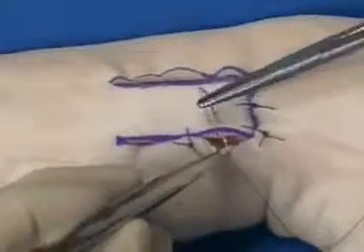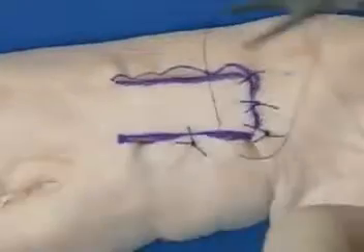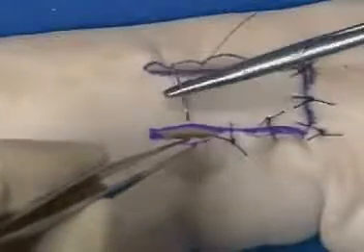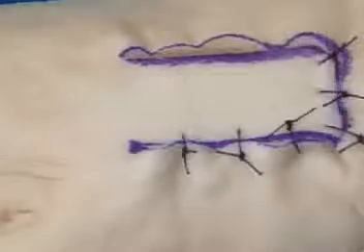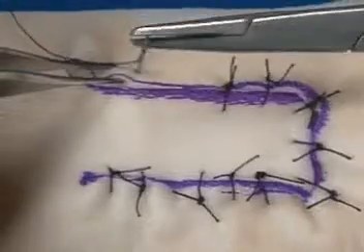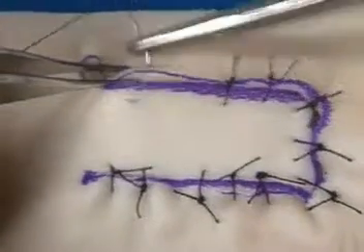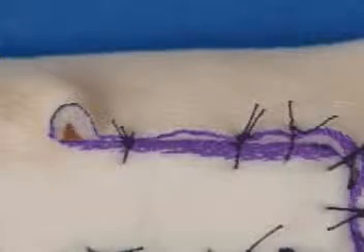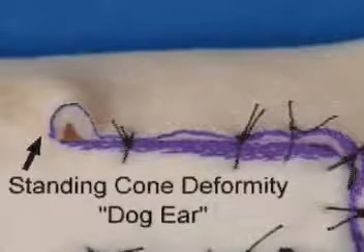Subsequent sutures are then placed so that each splits the difference between the previous sutures until enough sutures are placed for adequate closure. In this way, the redundant skin of the lower flap is spread evenly across the entire wound closure and results in a smooth wound edge. On the upper flap, we have closed it so that the skin is closed in an even manner, resulting in a standing cone deformity at the inferior aspect of the flap.